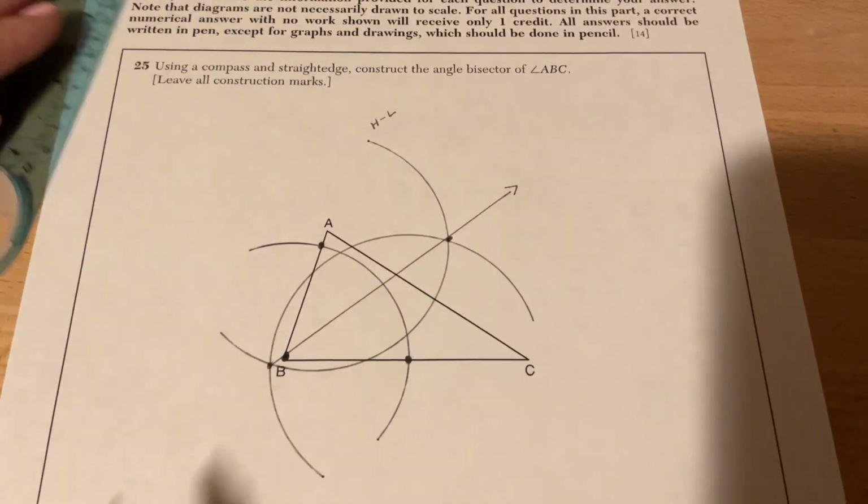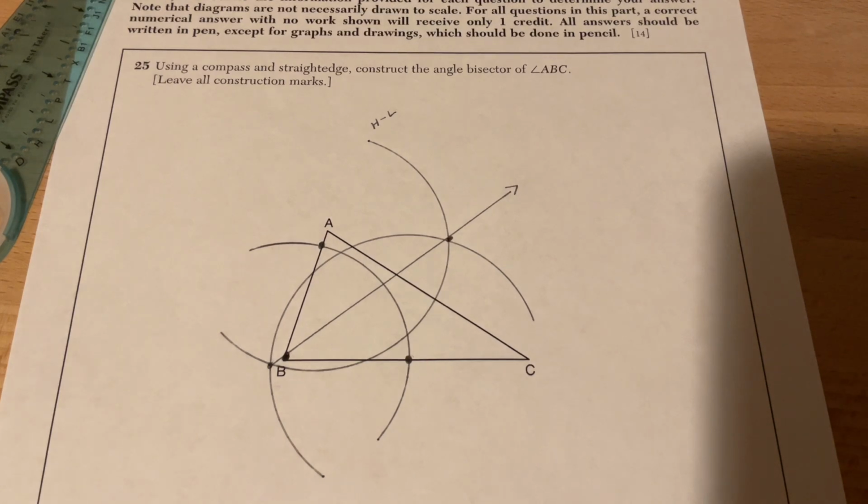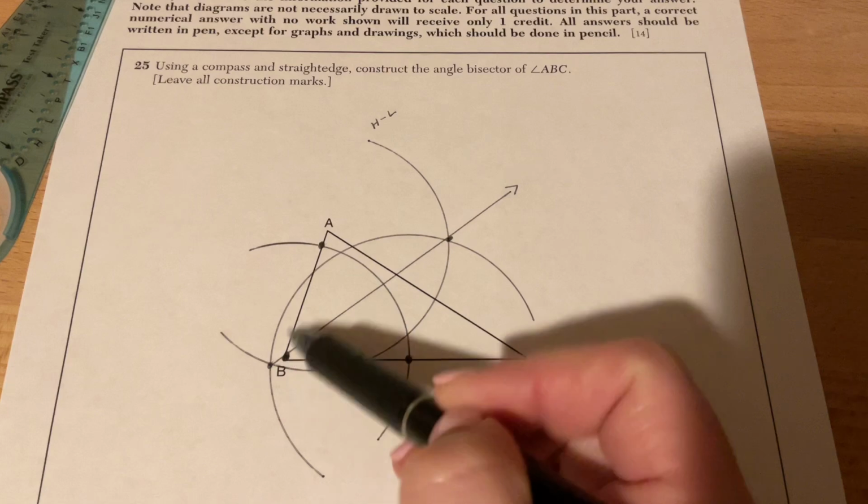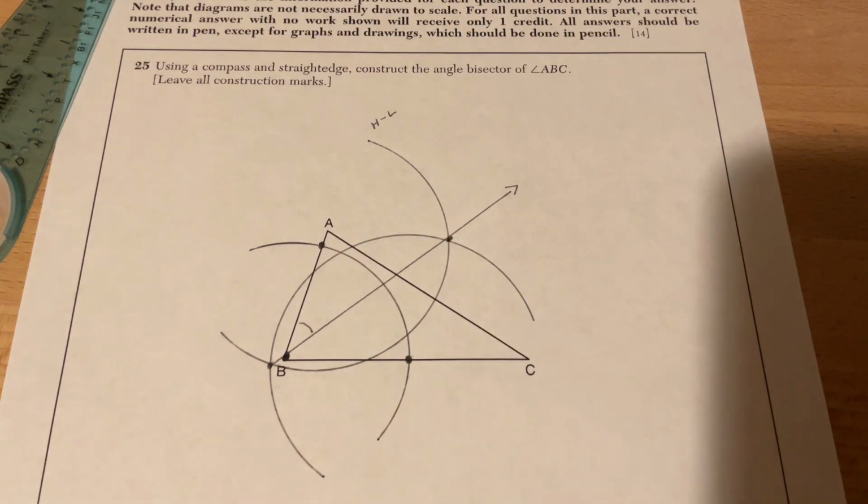And now I have drawn the bisector of angle ABC. So if I look at this, right here is my first angle. Here is my second, and they are congruent to one another because we have bisected the angle here.